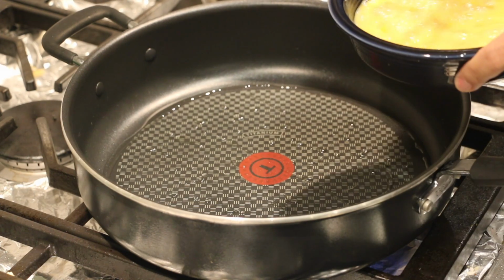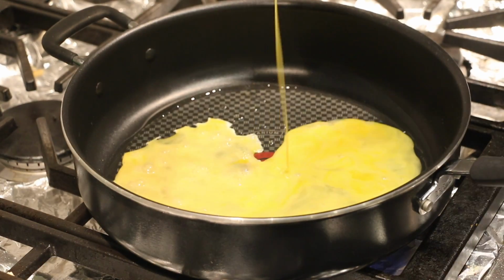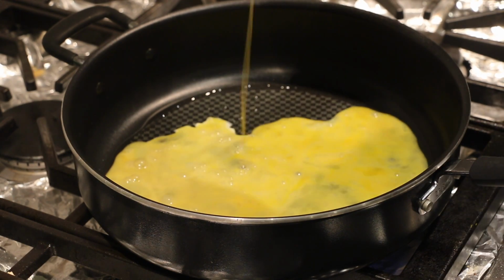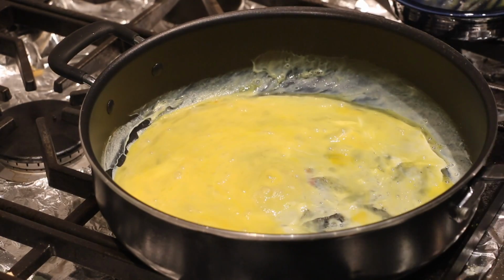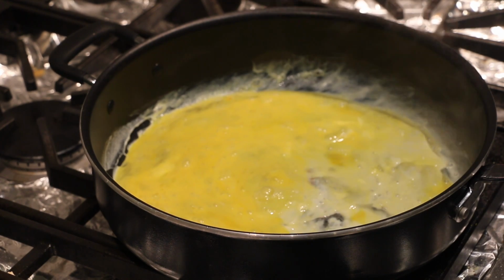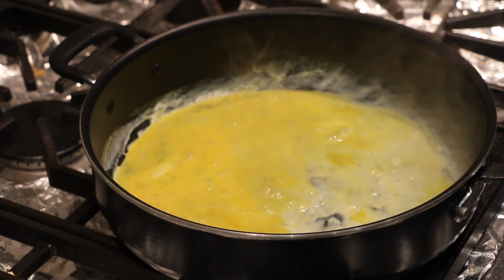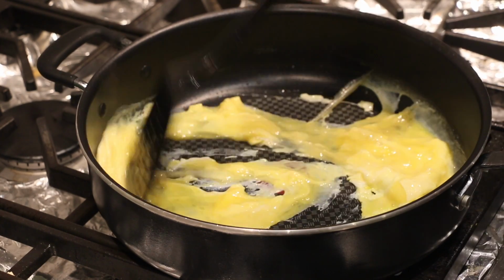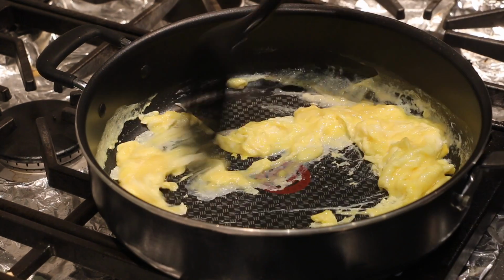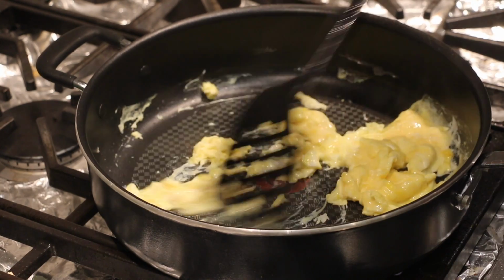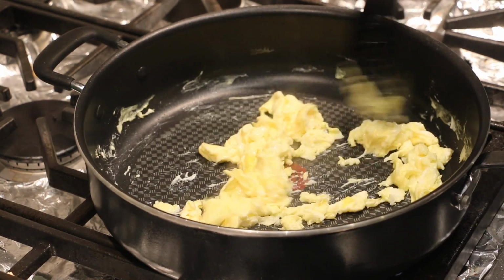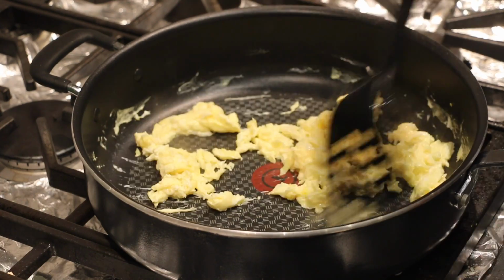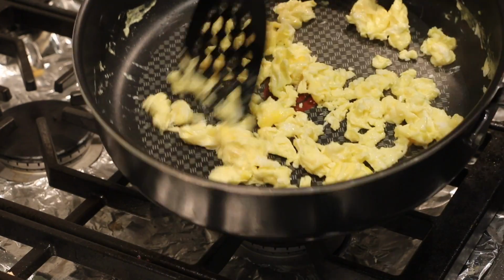The oil is hot, the pan is hot, so just pour the egg in. Just mix it up. And the egg is ready.